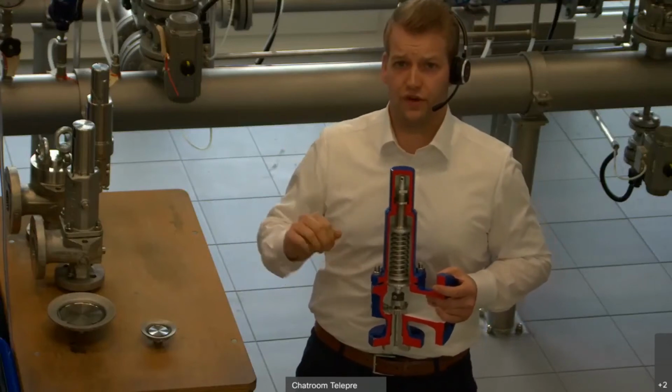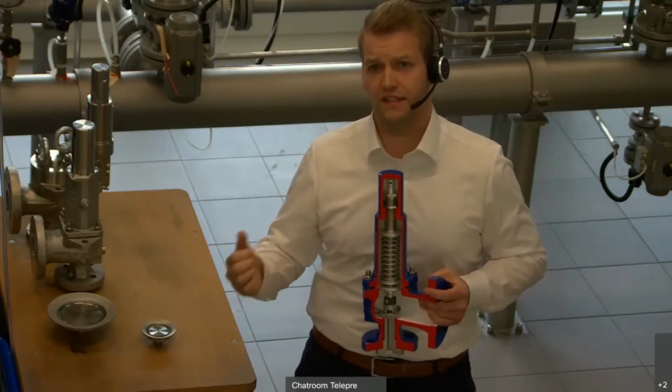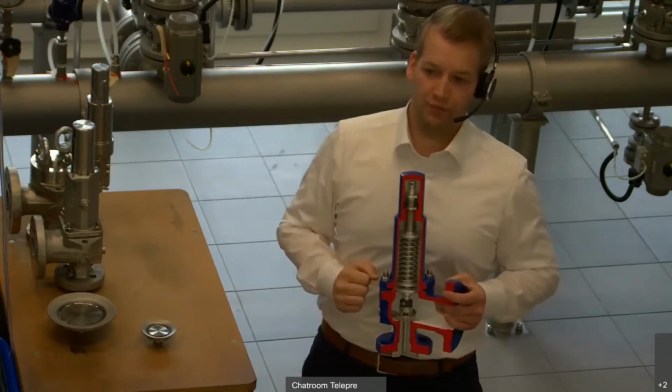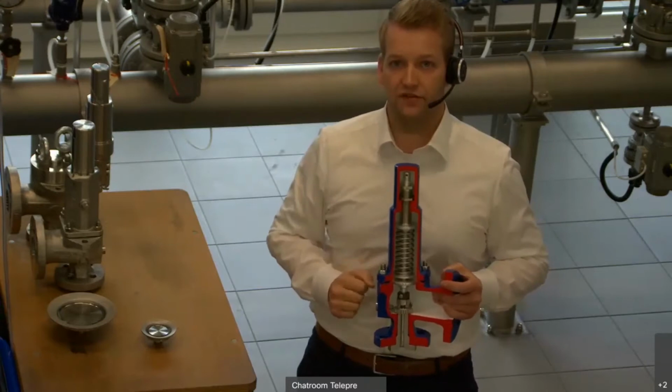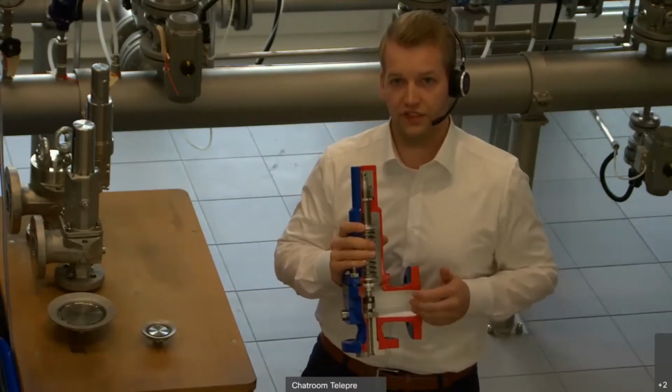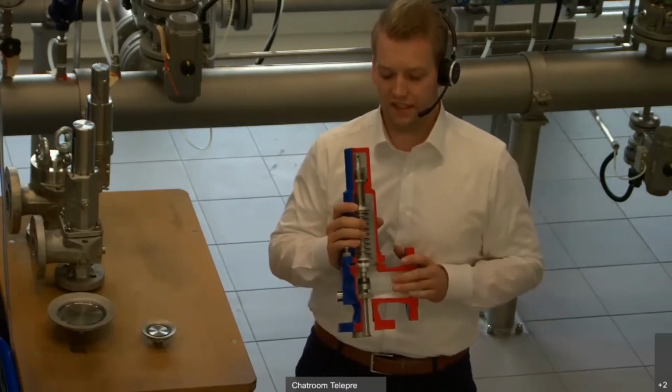It is different if we have a gas-tight safety valve, for example, or a non-gas-tight safety valve with an open bonnet. There is a different method we have to use for the seat tightness testing.